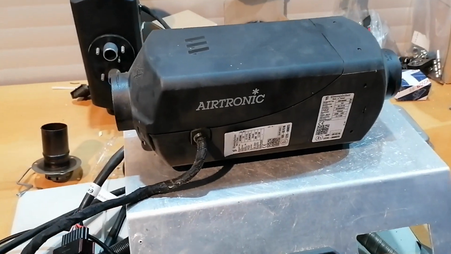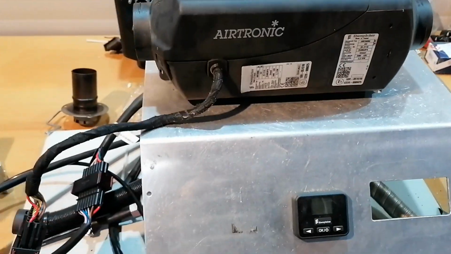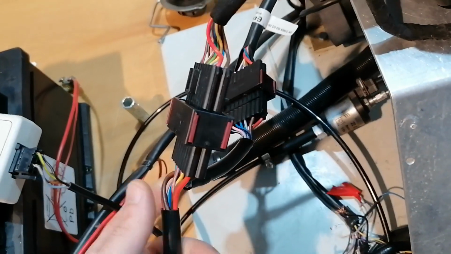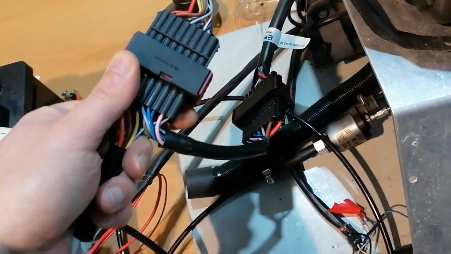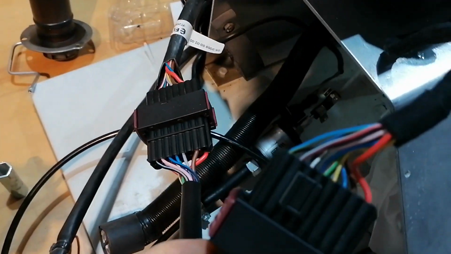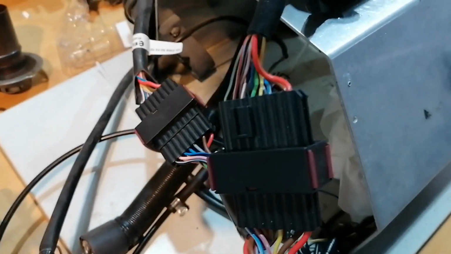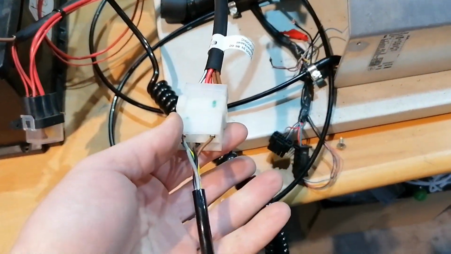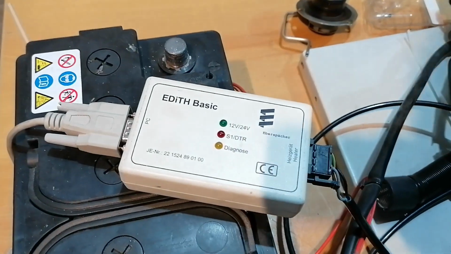Okay, so I have the unit mounted on the test bench. We just connected the fuel line for now. I am using an epsilon adapter, so we can make a diagnosis. And today I am using this guy.